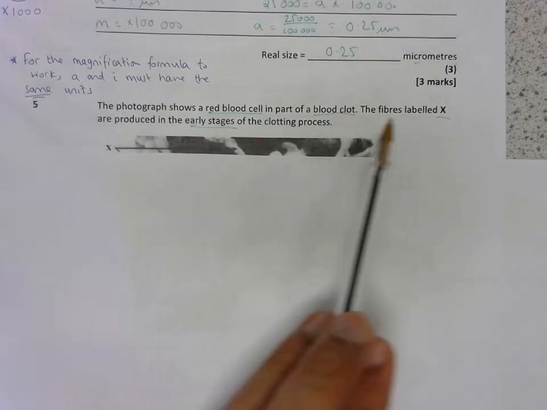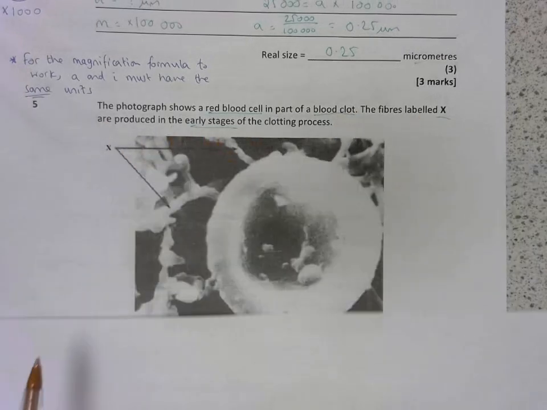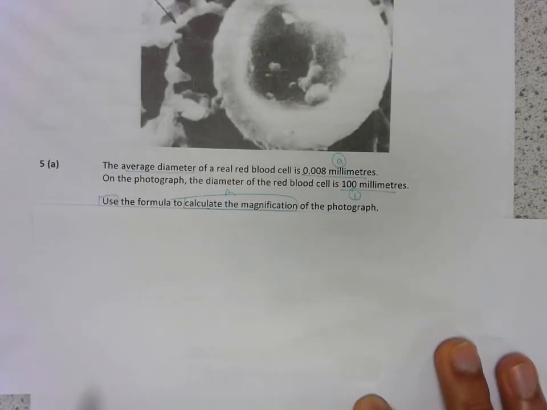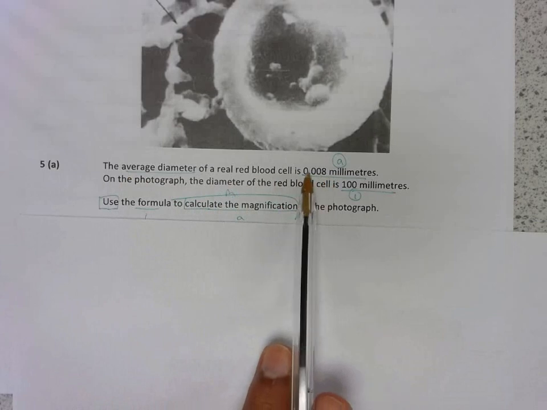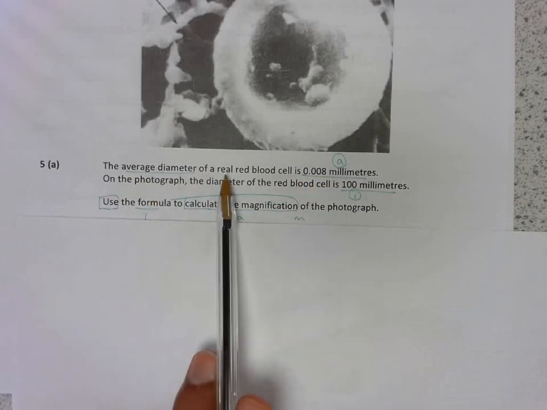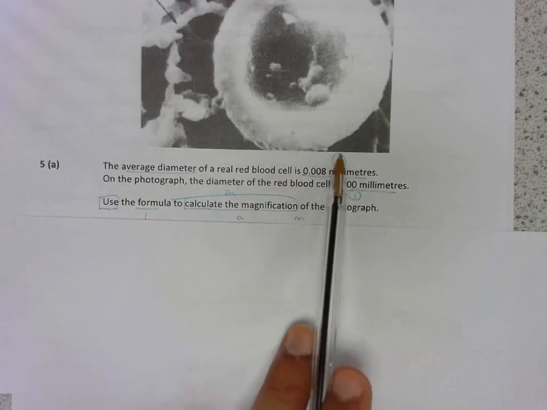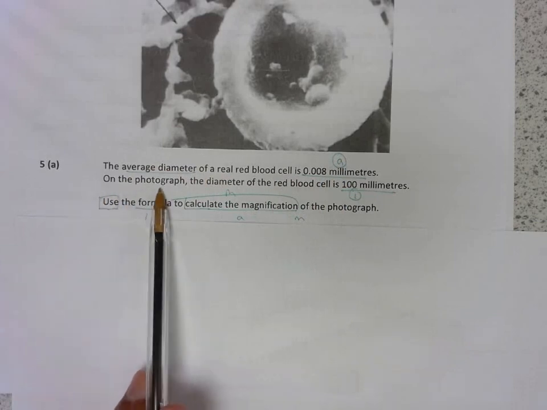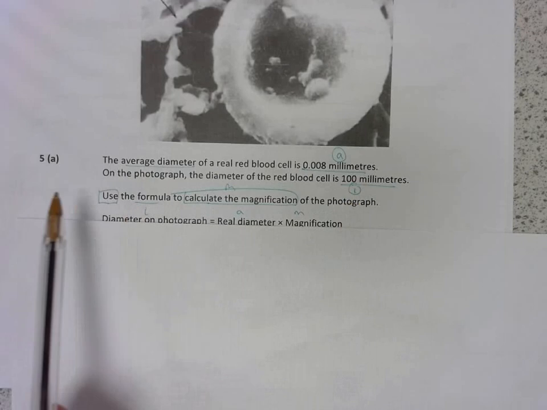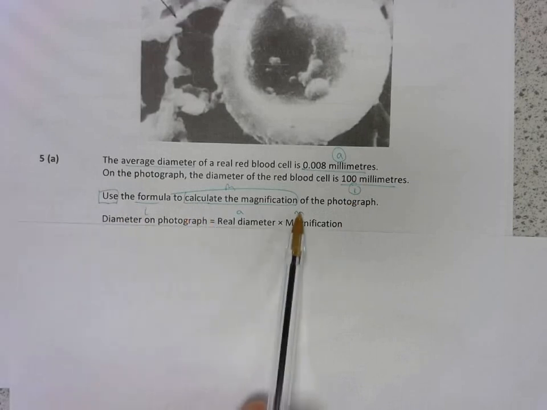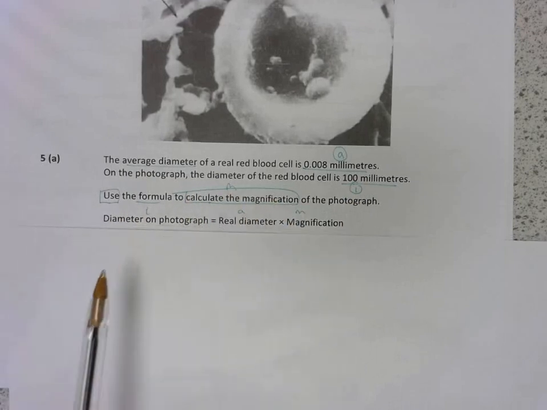The next question is about red blood cells. In a blood clot, the fibers labeled X are produced in the early stages of clotting. The average diameter of a red blood cell is 0.008 millimeters. So that's a real blood cell, so therefore I put the actual size. And on the photograph, that's the image size, so I've labeled 100 millimeters as the image size. I've asked to calculate the magnification, so I've boxed that and put an M there.